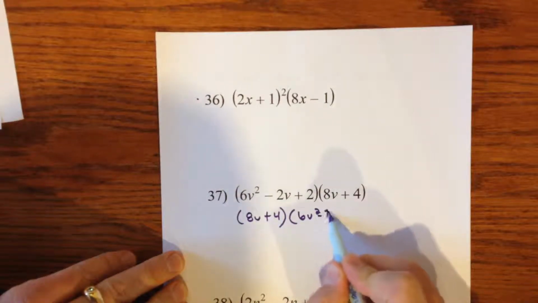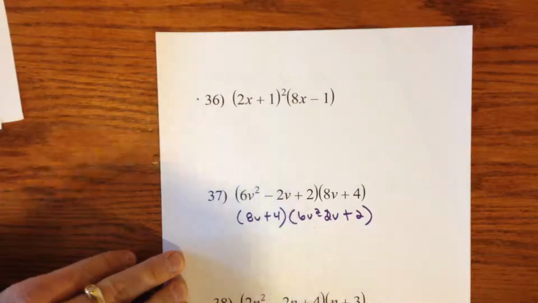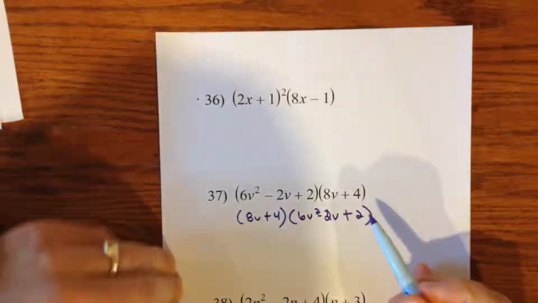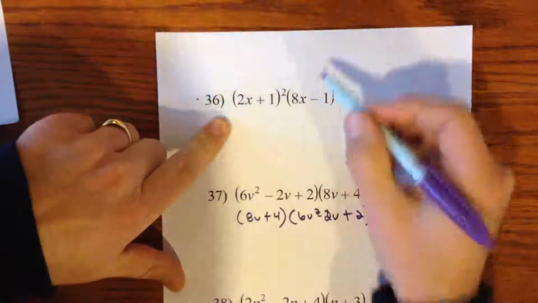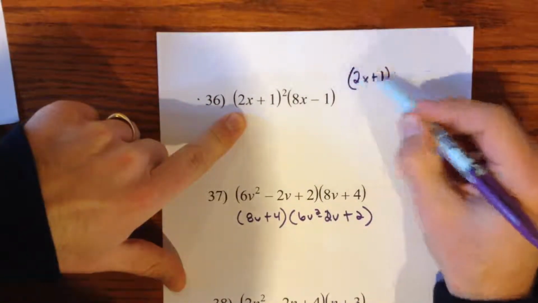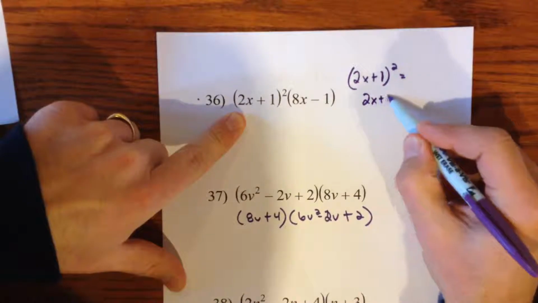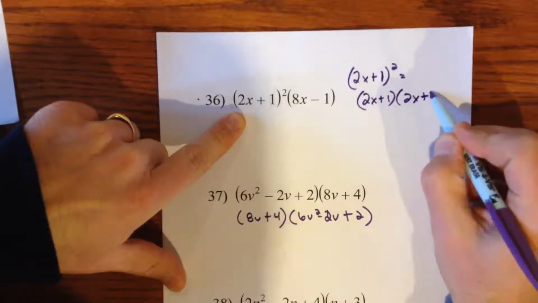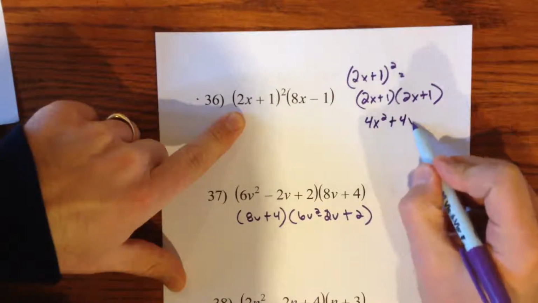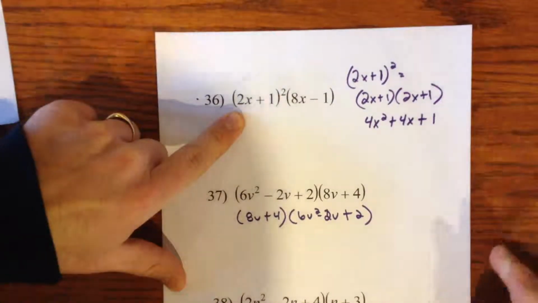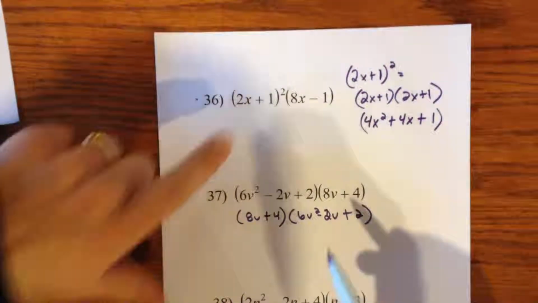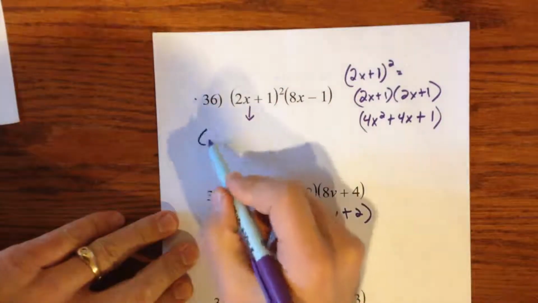Multiplication is commutative, so you can just rewrite it like that, and we're back to looking like the previous problems. So that's what I'm going to do in this case. But for this, I have to actually expand 2x plus 1 squared, which is 2x plus 1 times 2x plus 1. And when you FOIL this all out, you get 4x squared plus 4x plus 1. I didn't show every single step there, but I just FOILed it out, and this becomes this trinomial.